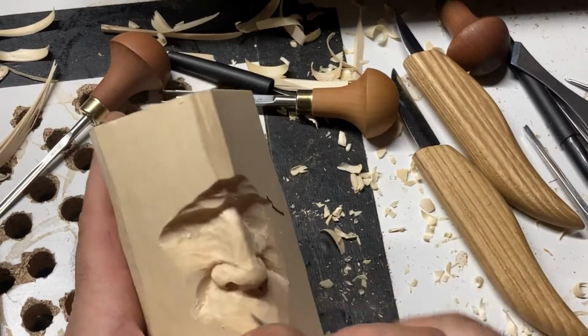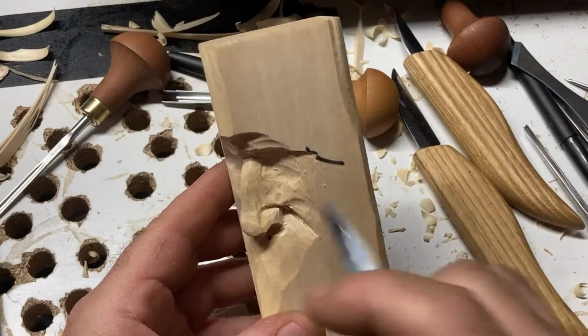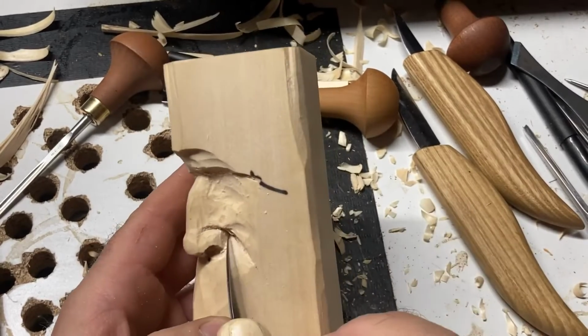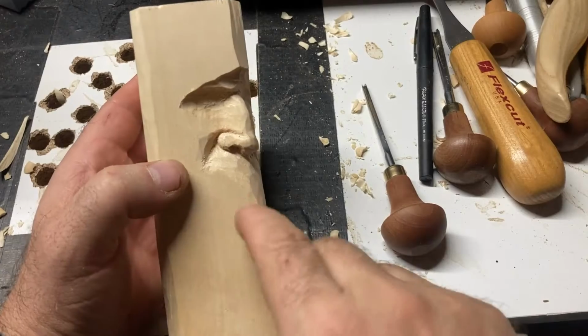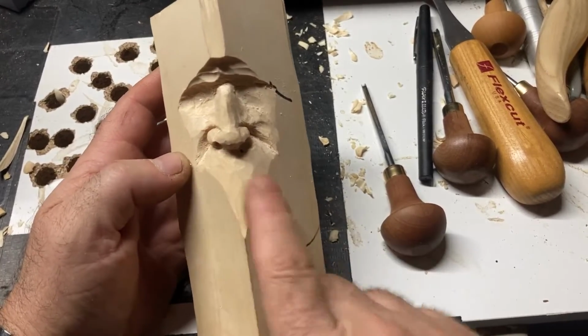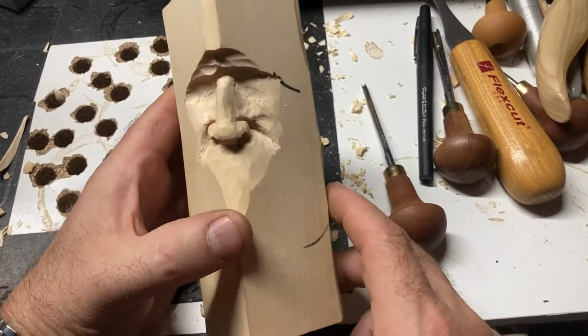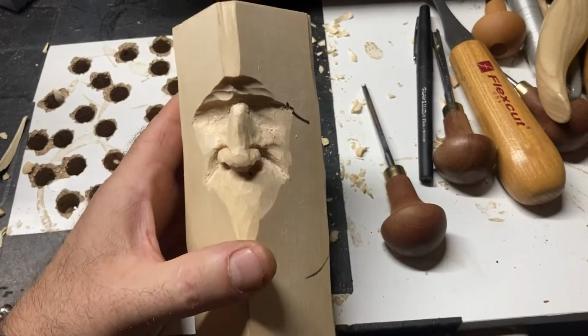If you go a little too deep, sometimes you can actually screw up your carving, especially in spots around the nose, which I just did here. I was just trying to clean them up because I want to get a little more depth over here in the corners, because I wanted to make a nice mouth or a mustache. So be aware of that.